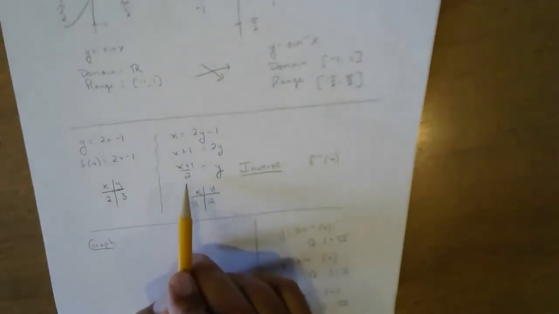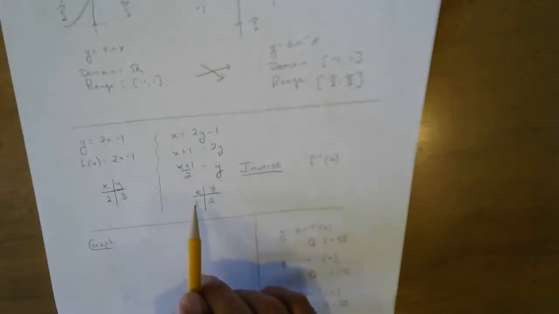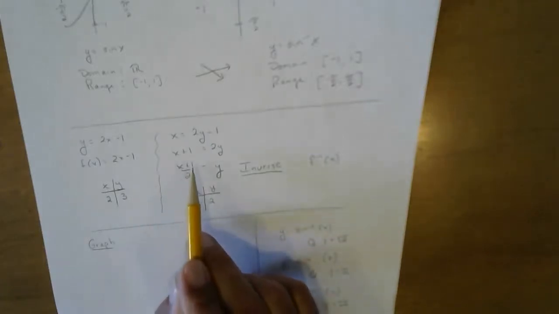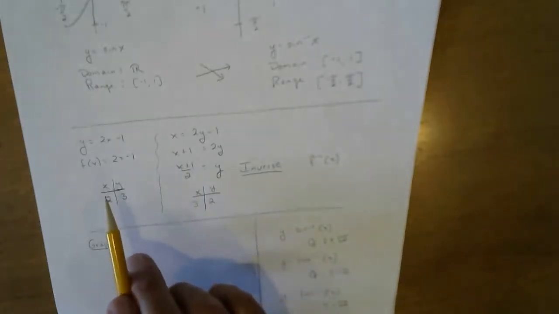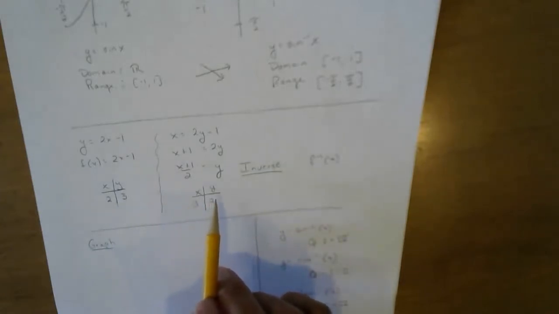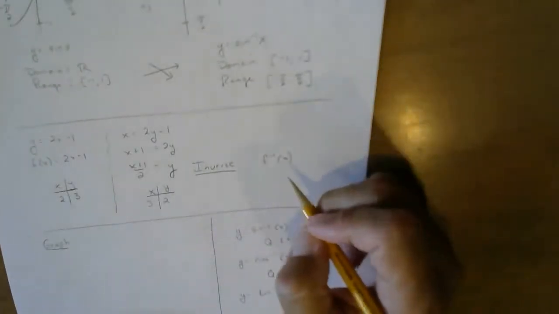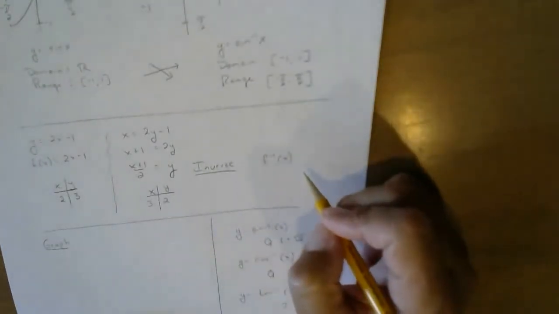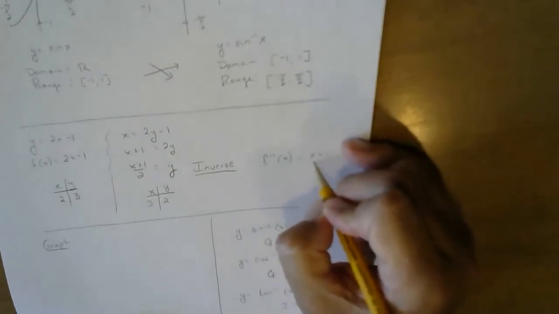I'm going to add 1 and divide by 2, and I get the new equation y equals x plus 1 over 2. So what was my range value is now my domain value. 3 plus 1 is 4, divided by 2 is 2. So you can see whatever I put in here goes to 3, and whatever I put in here, 3 goes back to 2. And it's an inverse. So we end up with f inverse, that little -1 superscript of x, equal to x plus 1 over 2 in this case.